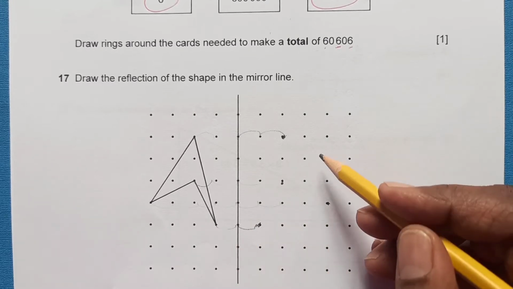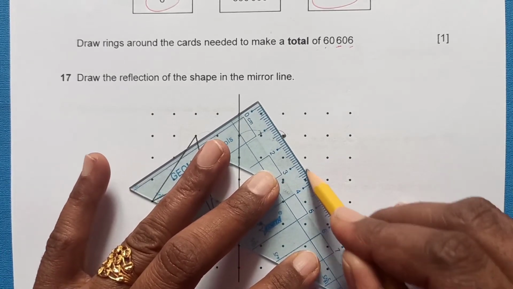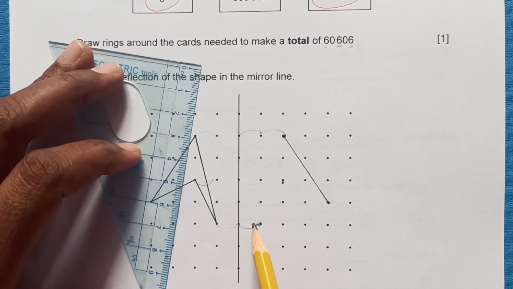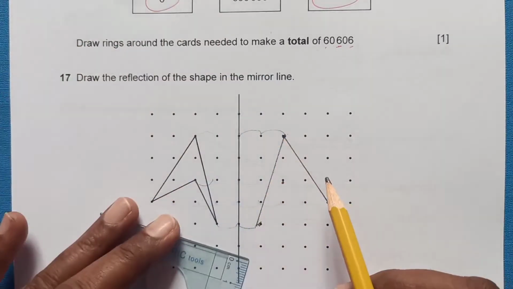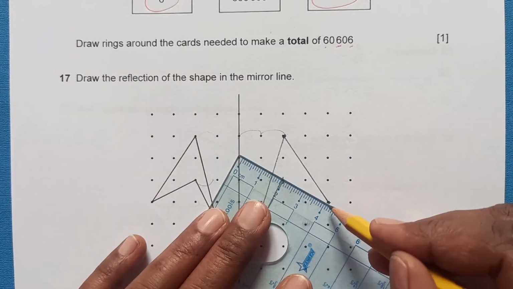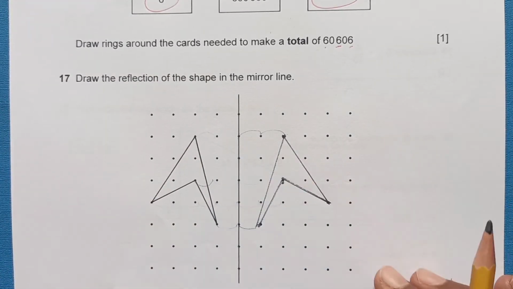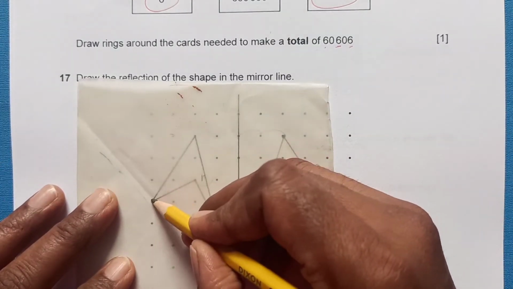So this is your shape now. I'll show you both methods. So this is the reflection. Or if you want to use tracing paper, you can just trace this shape.